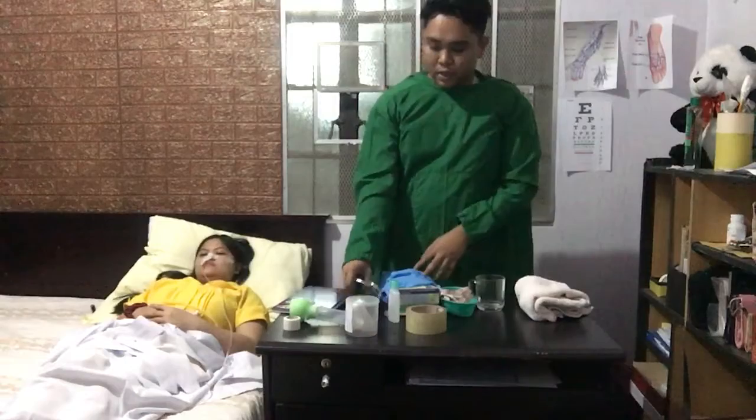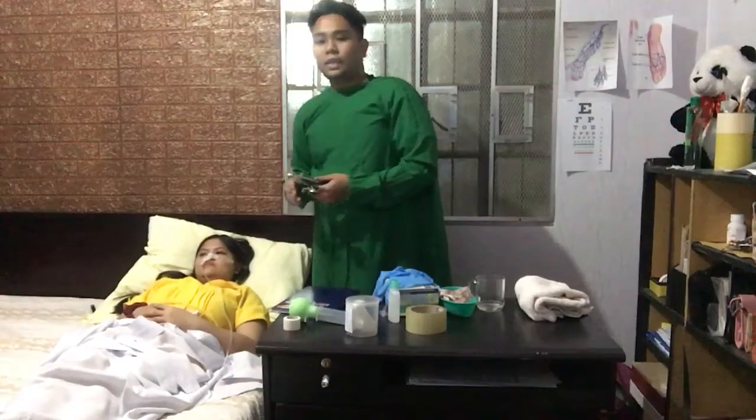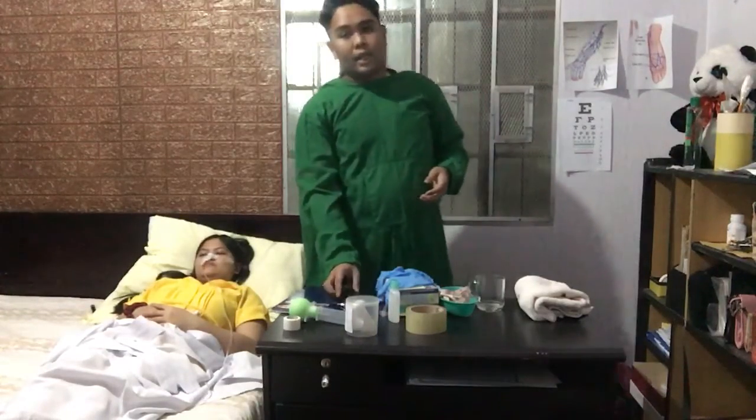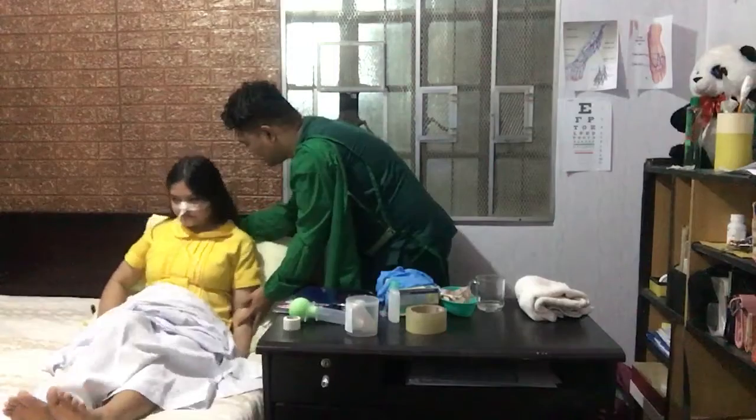Then, perform tayo ng key abdominal assessment, papalpate natin yung abdomen ng patient natin, i-auscultate, and so on. Then, next po nun is position po natin yung patient natin. Especially yung head of the bed is elevated at least po 30 to 45 degrees, as near to normal position for eating as possible. So, it is usually po yung semi-Fowler's position or high Fowler's position. Then, after po nun, so magsusuot po tayo ng gloves.